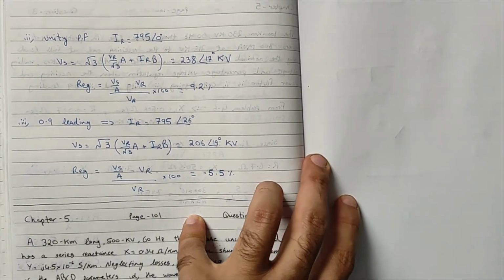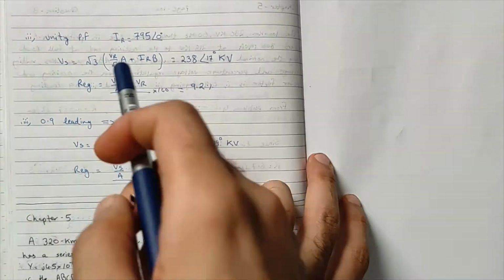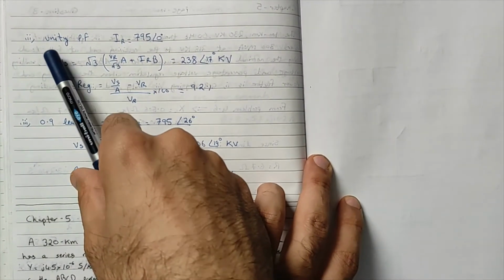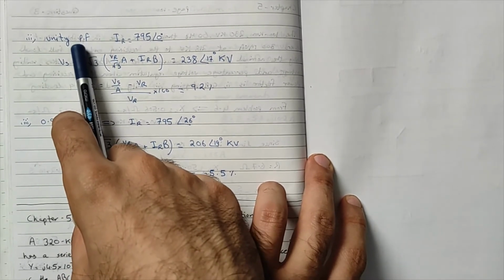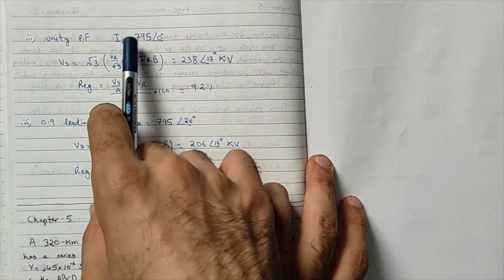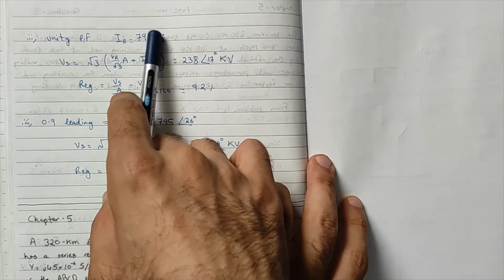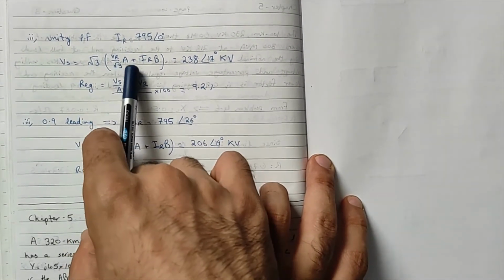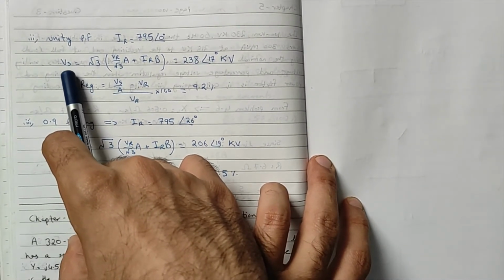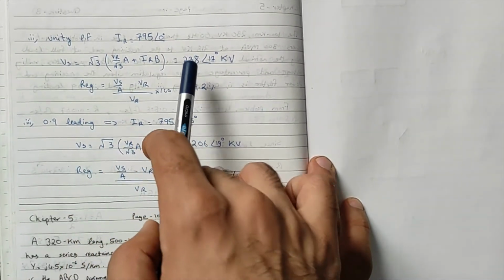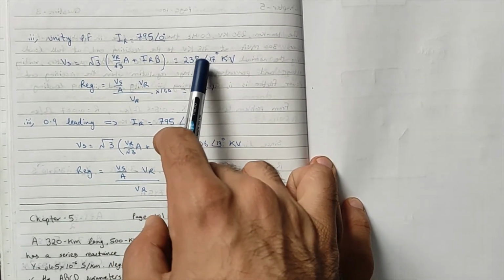In the second part of the question, it says to calculate the sending voltage and the voltage regulation with unity power factor. With unity power factor, the receiving current will simply get an angle of 0 degrees, and the magnitude will be the same. Just plug this new value of IR in the same formula to calculate the sending voltage, and it comes out to be 238 kilovolts with an angle of 17 degrees.